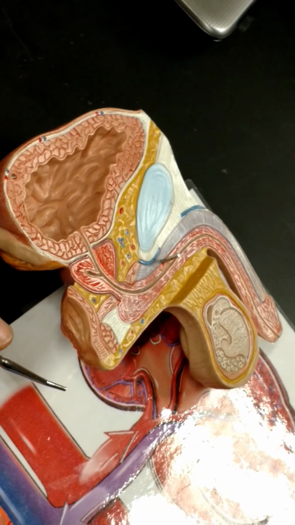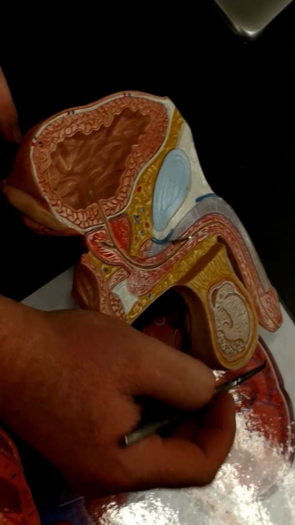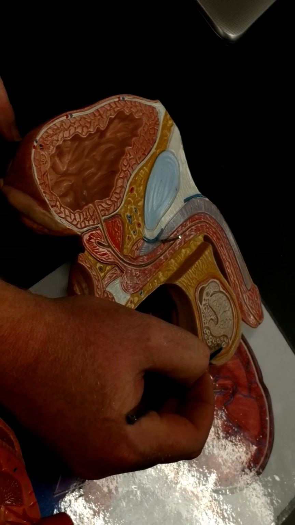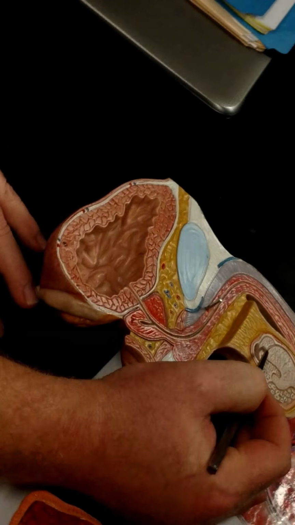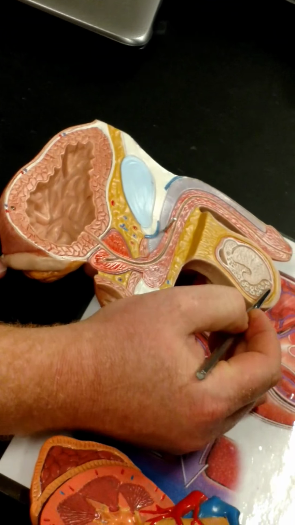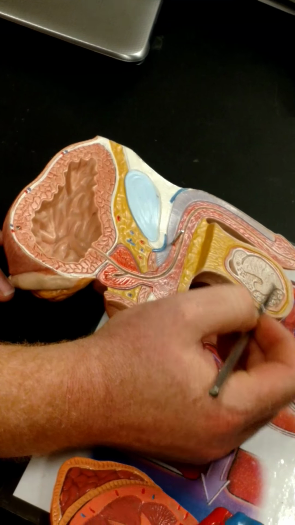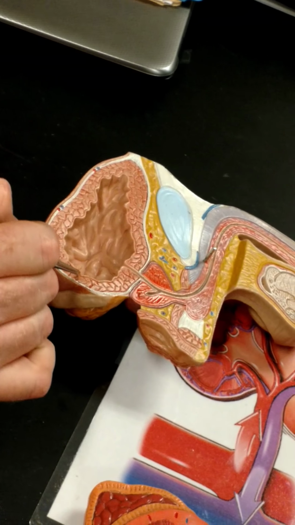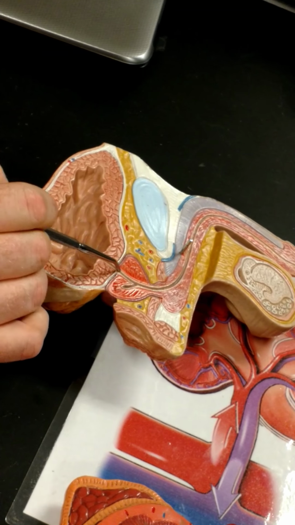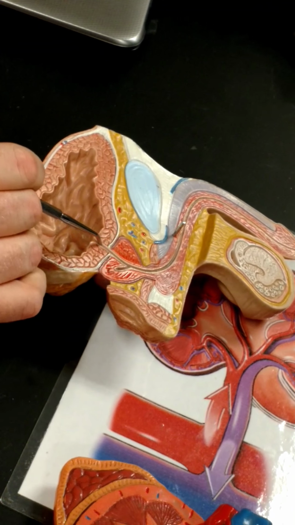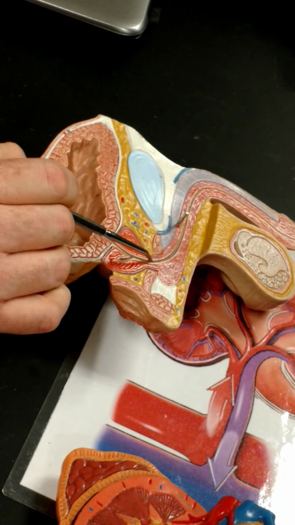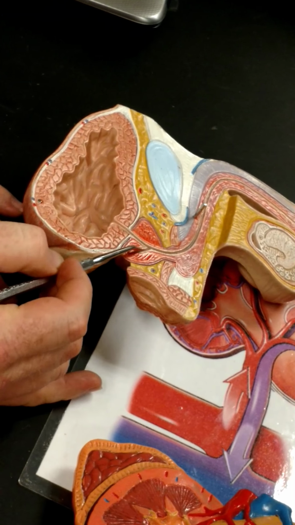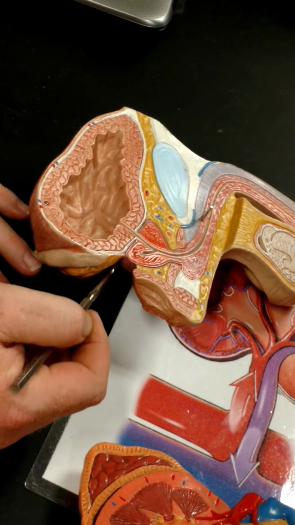If we look at the cross section, again we can see the testes here. This is epididymis, kind of surrounding the testes. We have the bladder here. This is the prostatic urethra as it exits the bladder and travels through the prostate. This is ejaculatory duct coming from that seminal vesicle.